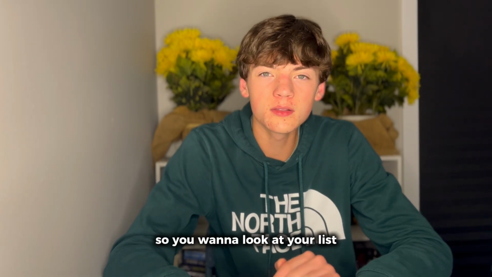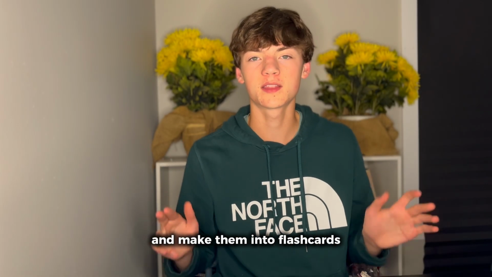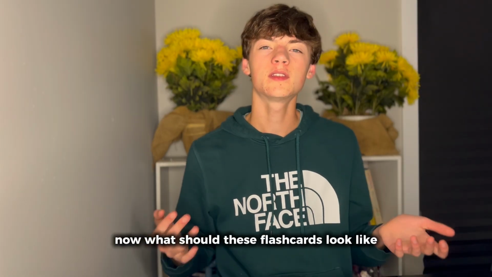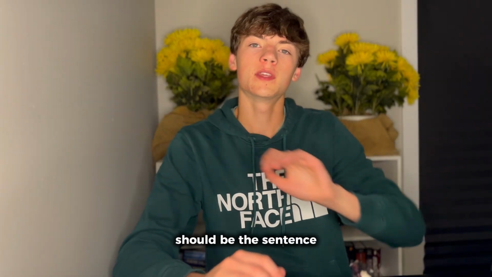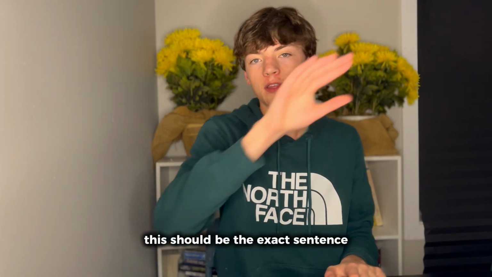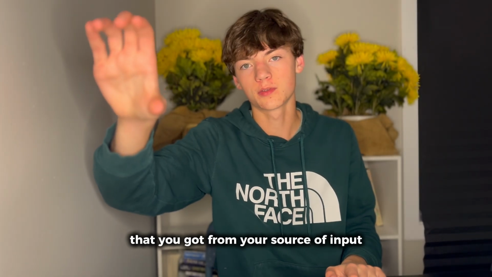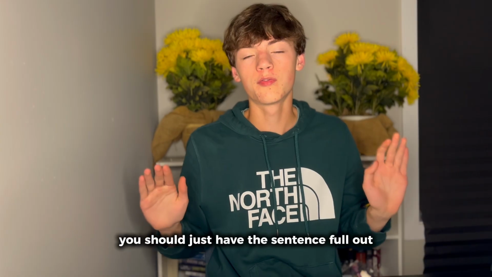So you'll want to look at your list and see the words and phrases you've noted down and make them into flashcards. Now what should these flashcards look like? On the front side of the flashcard should be the sentence that you're taking out of your input. This should be the exact sentence that you got from your source of input. And there should be a blank where the concept you want to learn is. And then on the back of the card, you should just have the sentence full out without blanks.